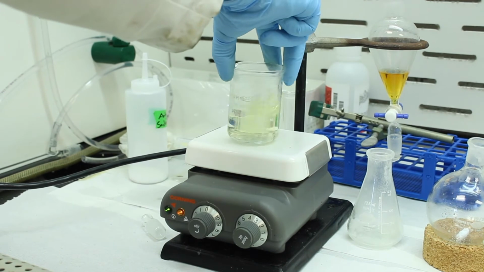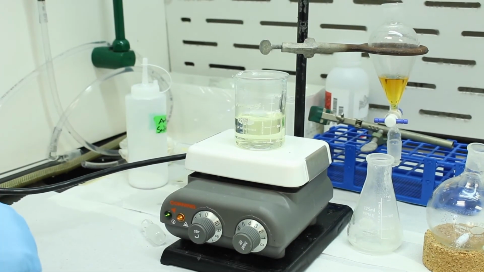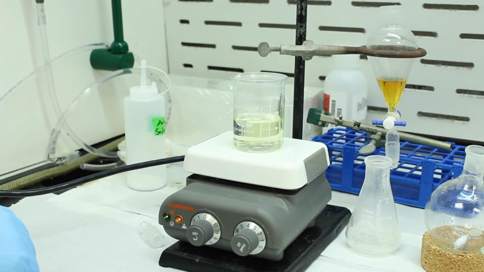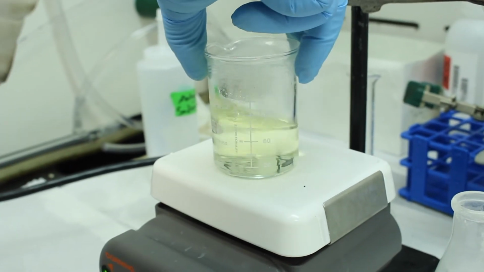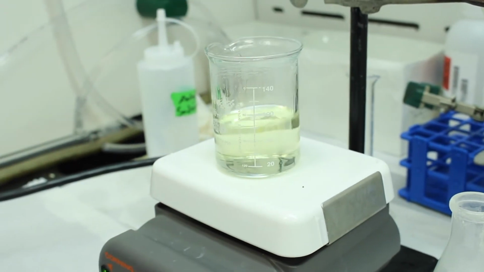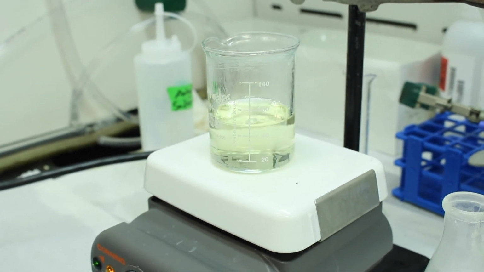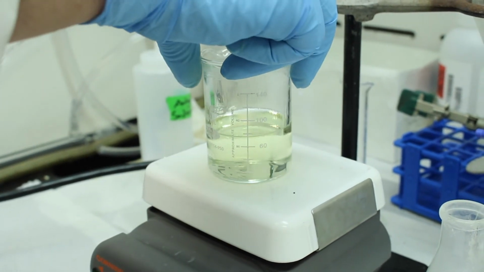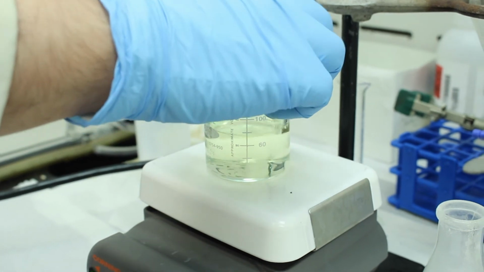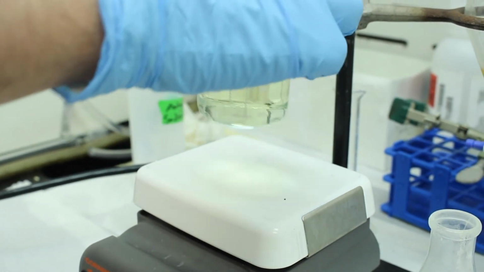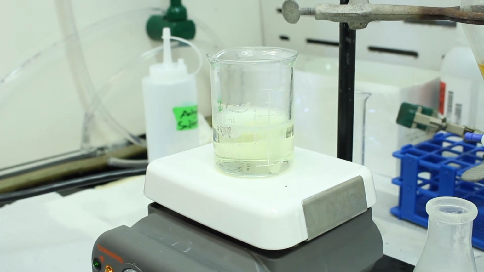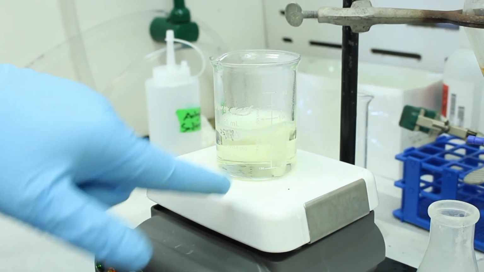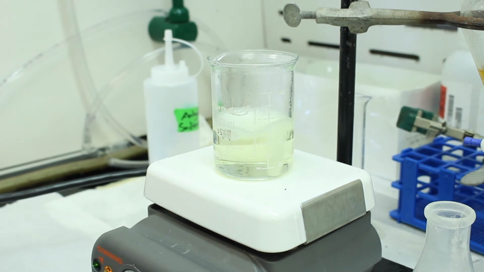I'm going to stir it periodically to make sure it doesn't bump. In fact, what I'll do is I'll take it off, let it cool a little bit and add a boiling chip so it boils nicely. Okay, so we added a boiling chip, so now it's going to boil smoothly.